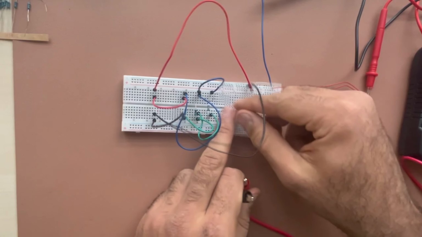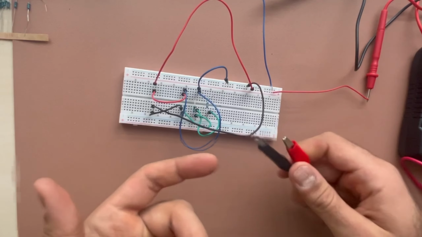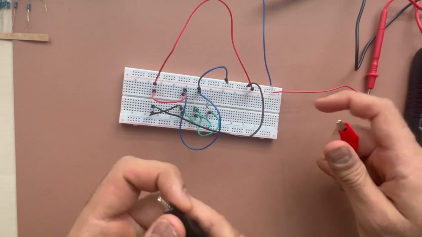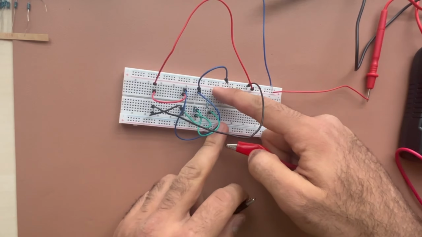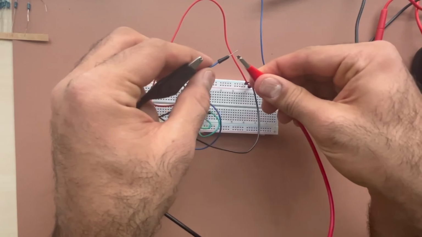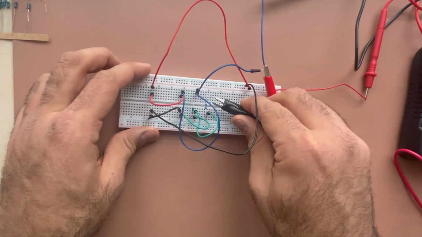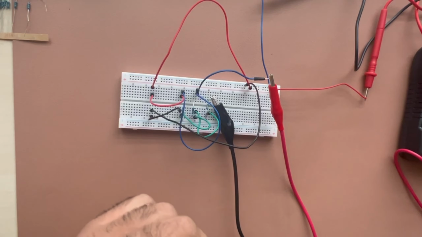So the only thing you have to do is disconnect this one, or you can disconnect this leg, it doesn't matter at this point, because we know this leg of the 10K is not connected to anything. So the only thing I have to do is connect the positive side, then connect the negative side. Cool. So right now, everything is settled.